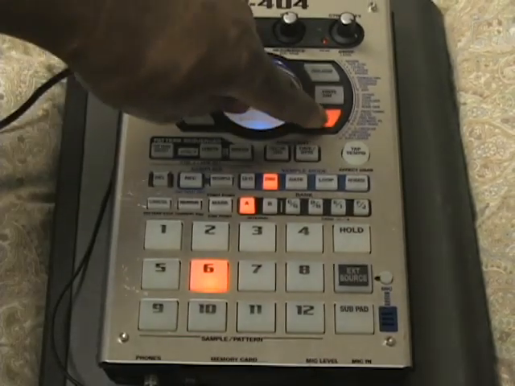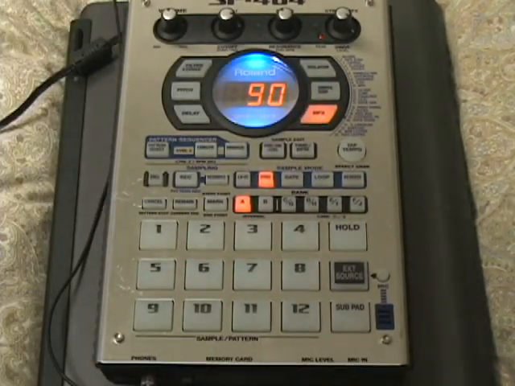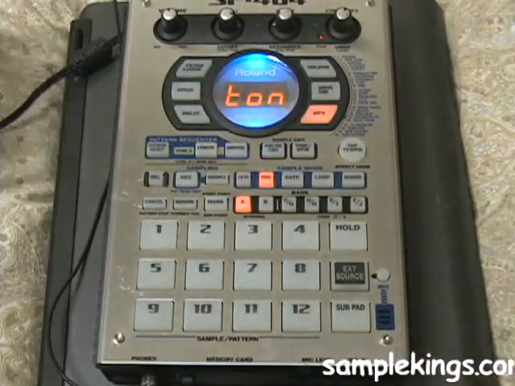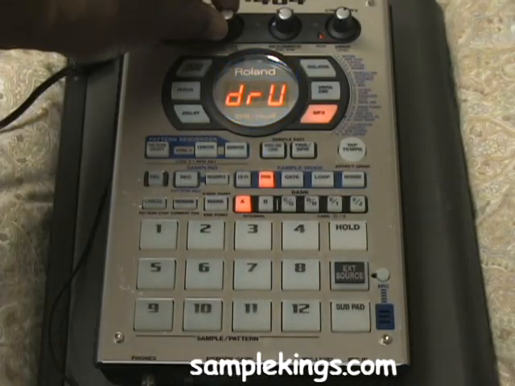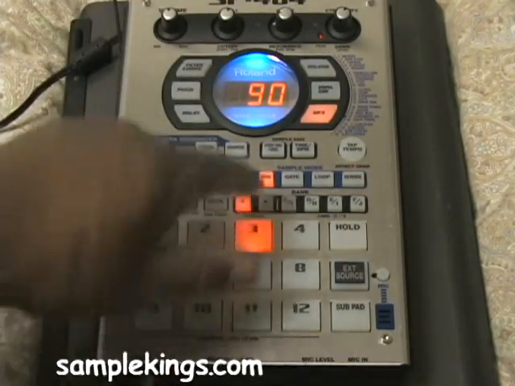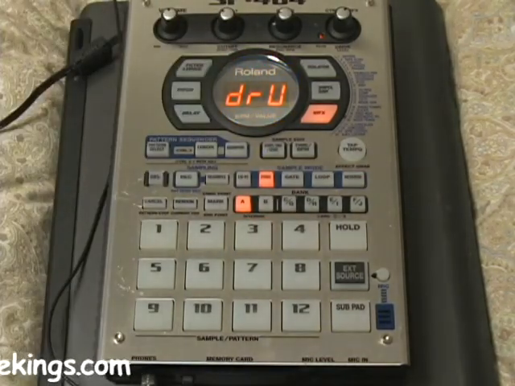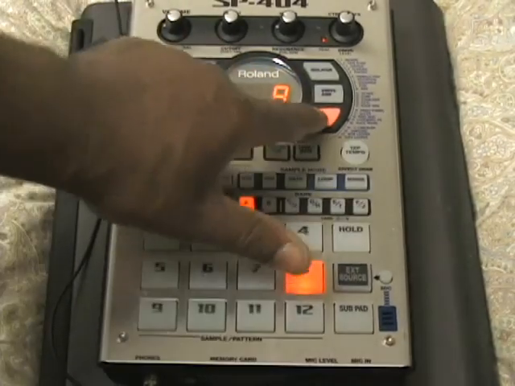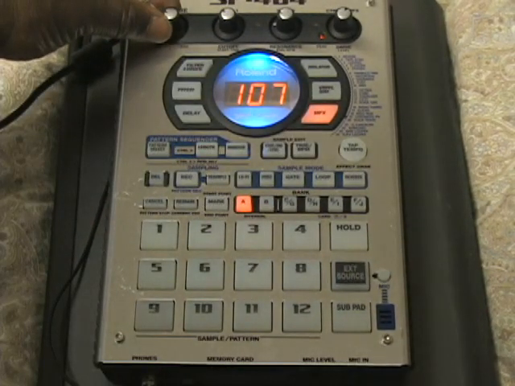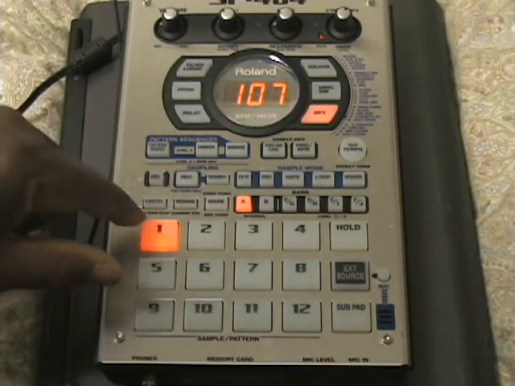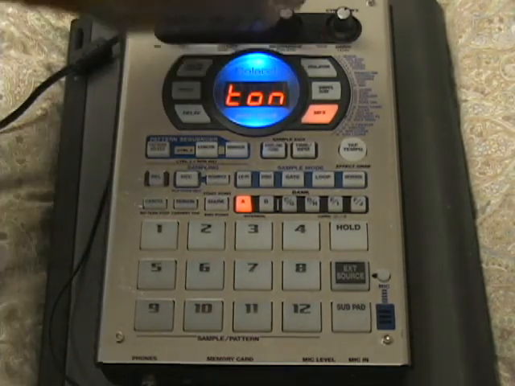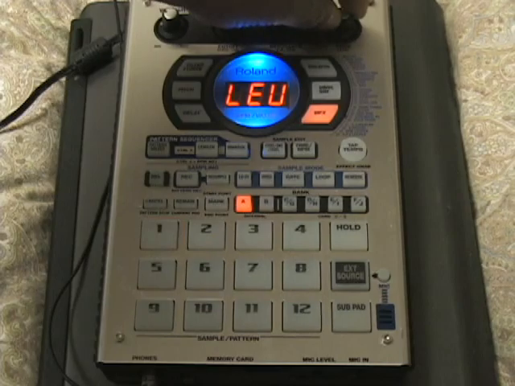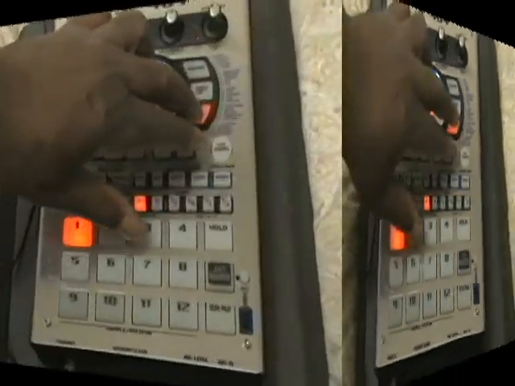Now we have MFX again. We're going to go back here to 7. And here, this is distortion. Level distortion, tone distortion, and duration distortion. That's raw, right? Very raw. Now we have MFX and 8. And here we have our fuzz. And duration, tone again. Ooh, and the level of that effect.